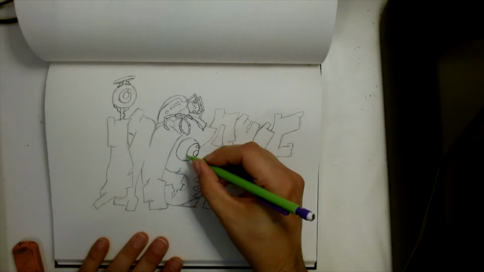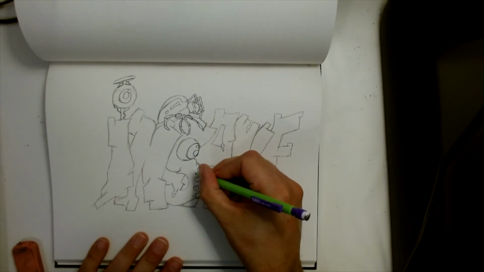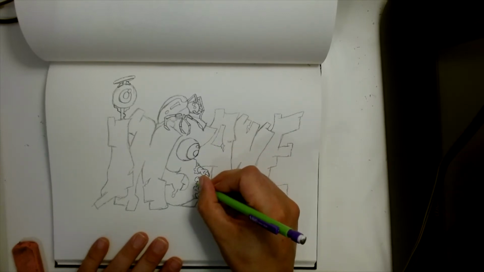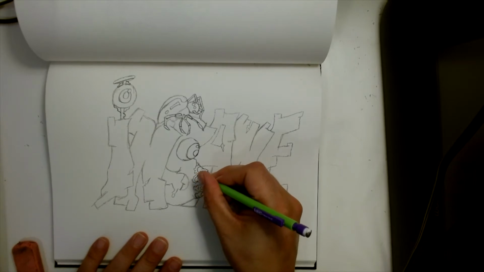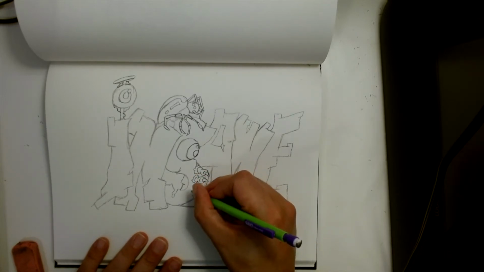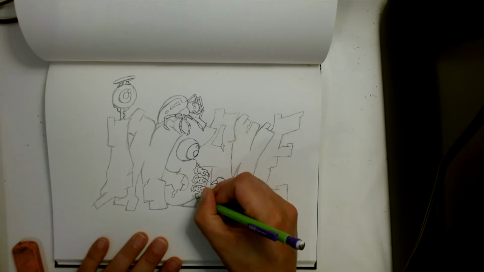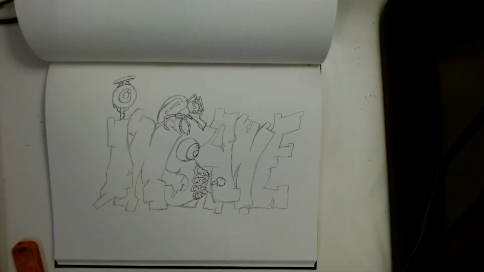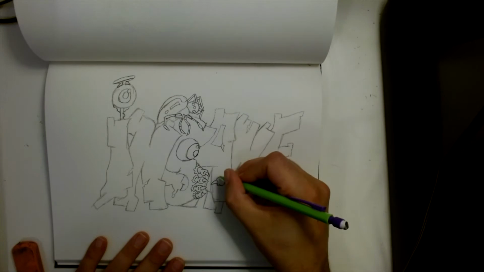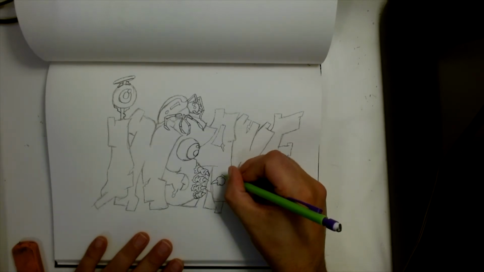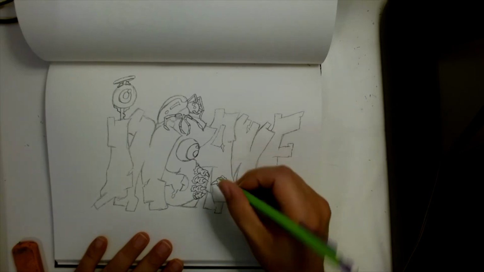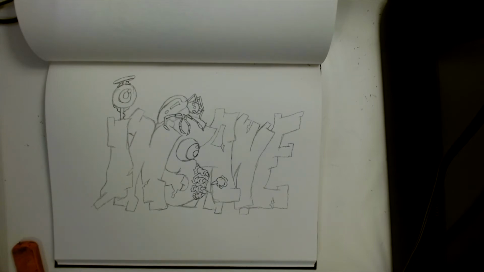Now in order to get that kind of look like it's ripping through, again I'm going to draw this kind of crack shape, like it's tearing through. And just do that around the fingers like that. Okay. Then I can come to the thumb. And we can do the same thing. Just kind of have it look like it's ripping through.